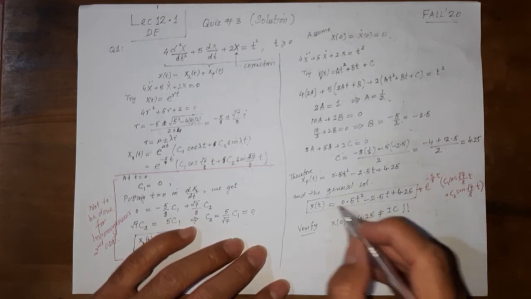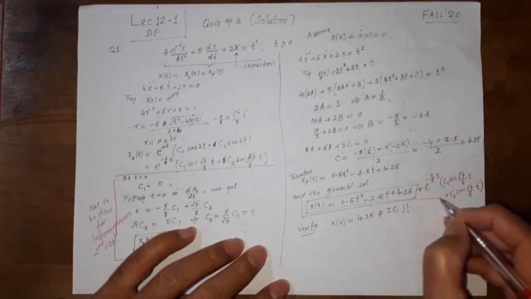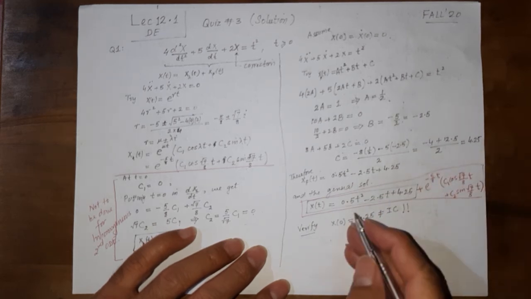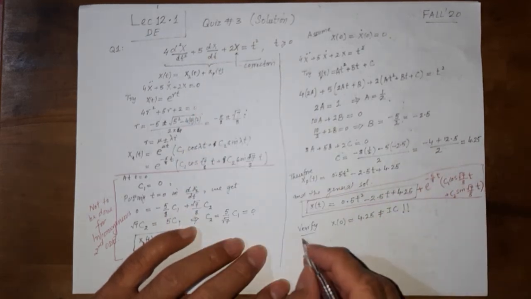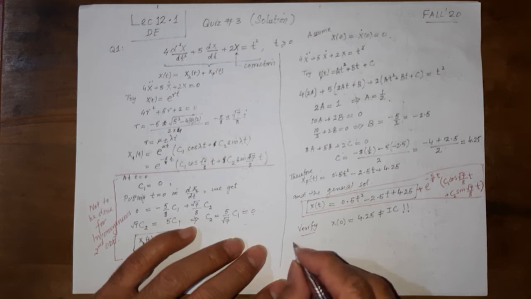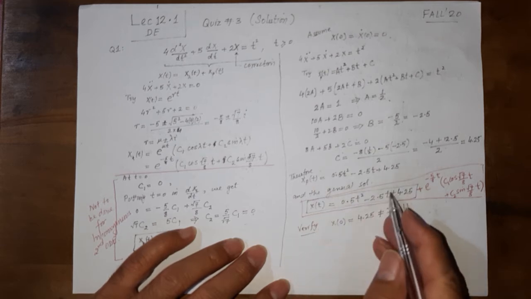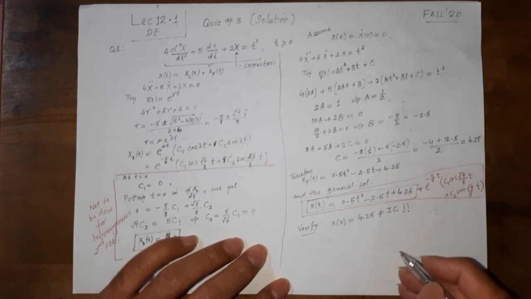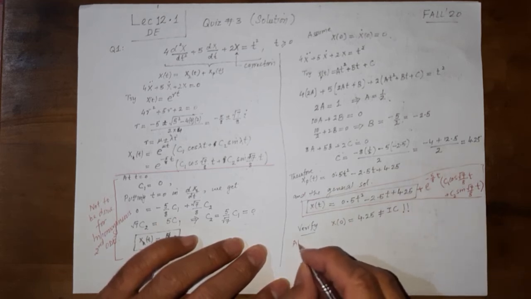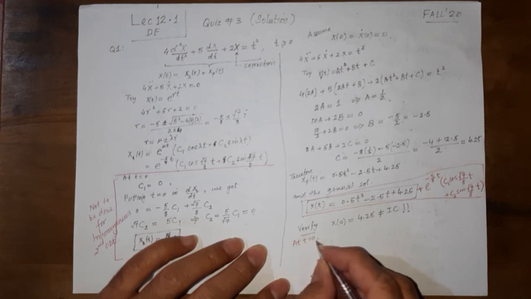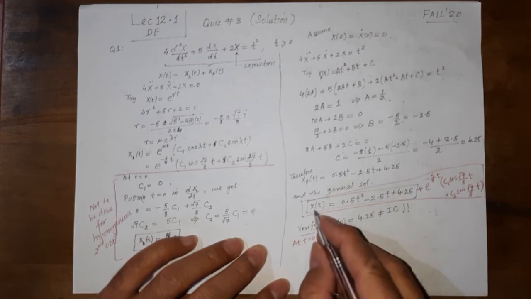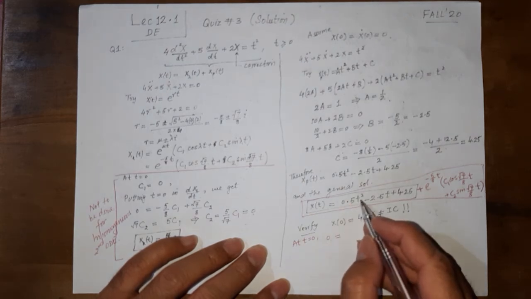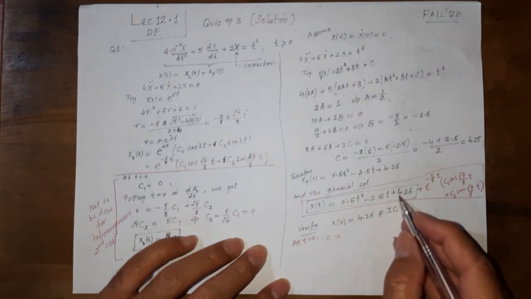That's not the point. So if this is now the complete solution, it must satisfy the original differential equation. So now using the initial conditions, we can find what C1 and C2 are. So at t is equal to 0, what do we get? X of 0, which is 0. 0 is equal to 0, 0 plus 4.25.